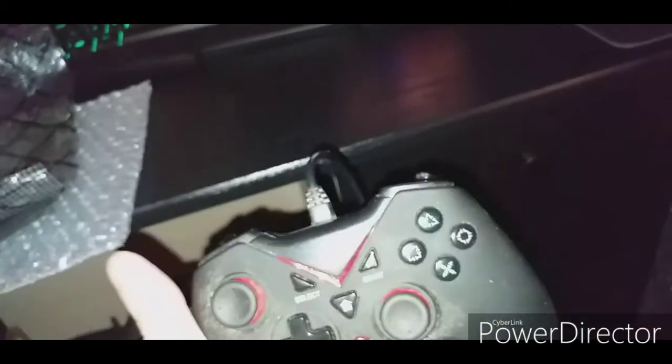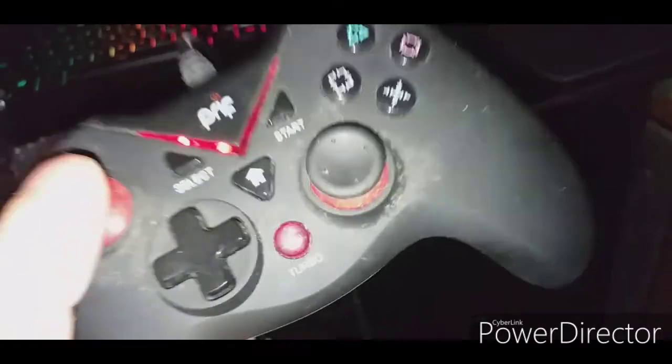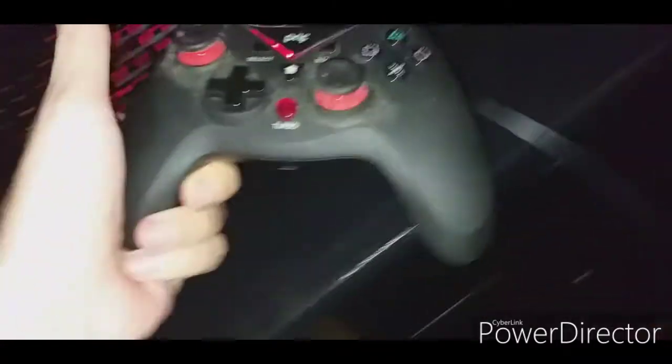But whilst I'm here, this is a random thing. I just need to set this down a second, just to show you this, and this is random. Like I said, this is random. I know that this controller needs a clean up, but this is a Prif Xbox style PlayStation 3 controller, right?